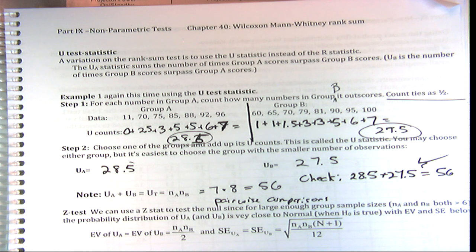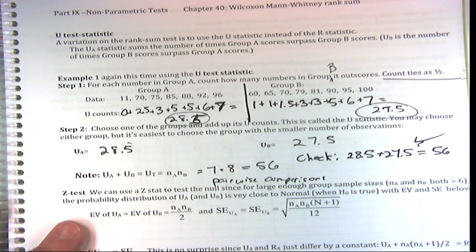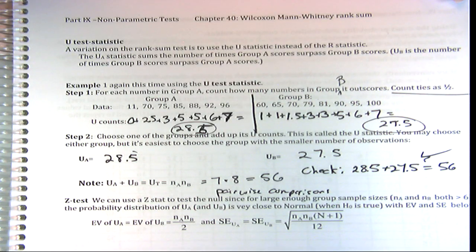All right. Now, any questions so far on this? On how to do this? All right. Before we go on, why don't we just do some iClicker questions? Just to make sure you understand what's going on.